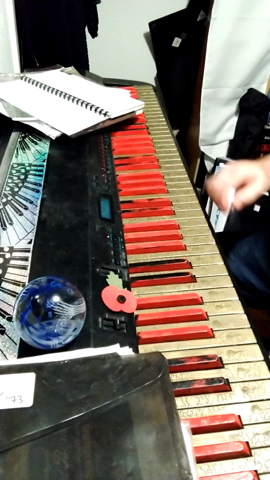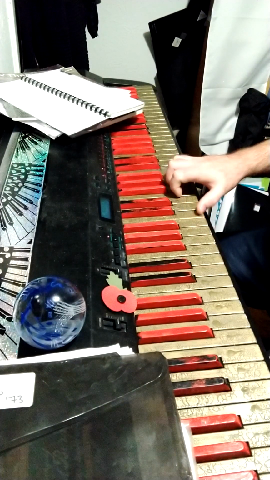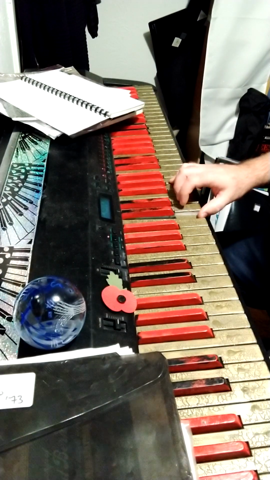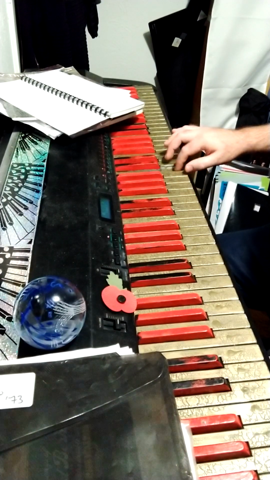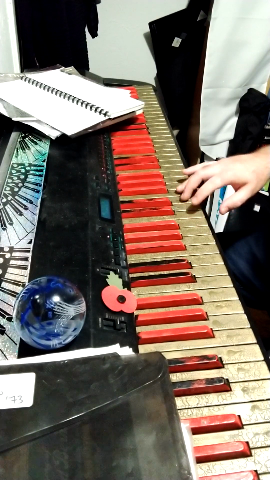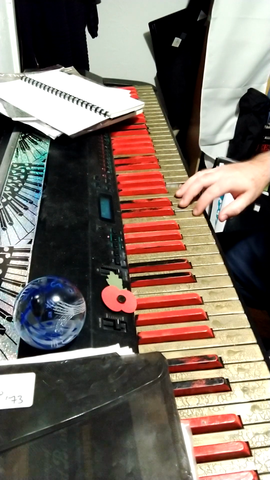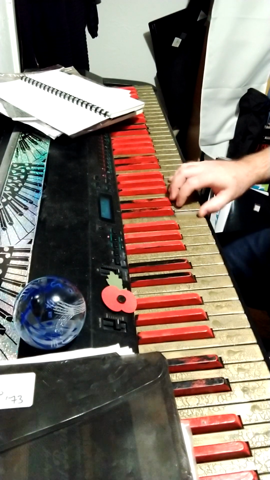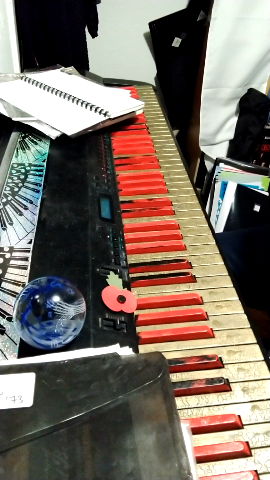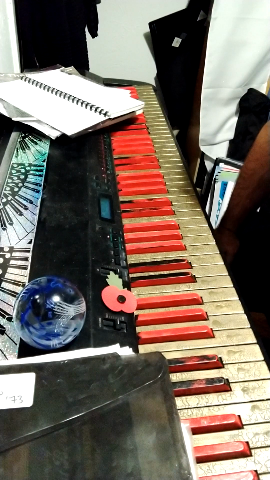Intervals on C. P1, M2, M3, P4, P5, M6, M7, and P8. An interval is the distance between two pitches measured by the number of half steps and or whole steps it contains.